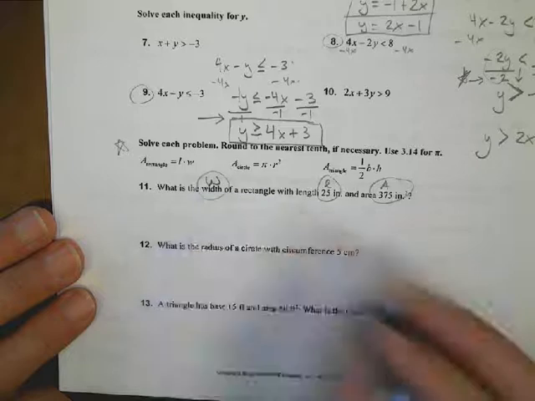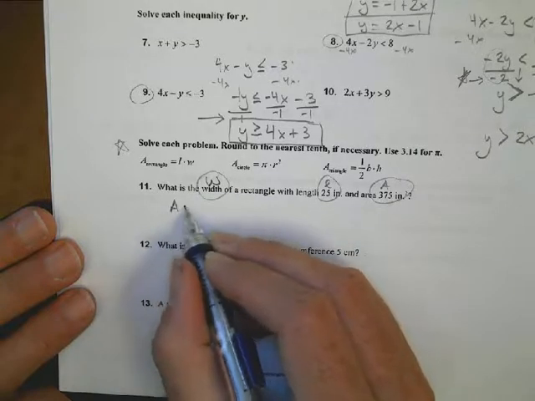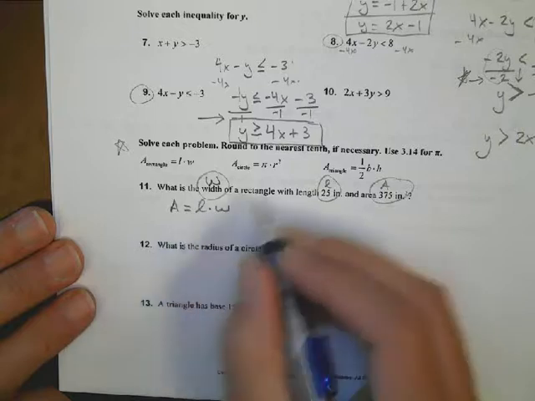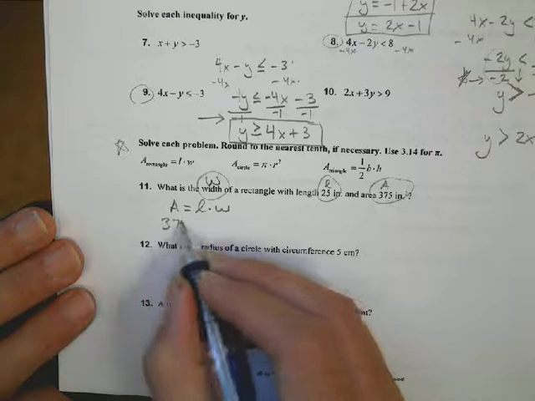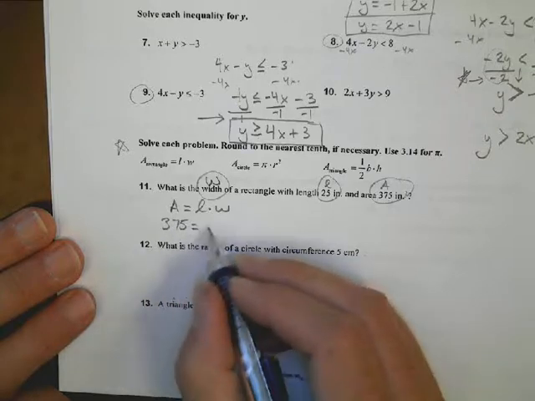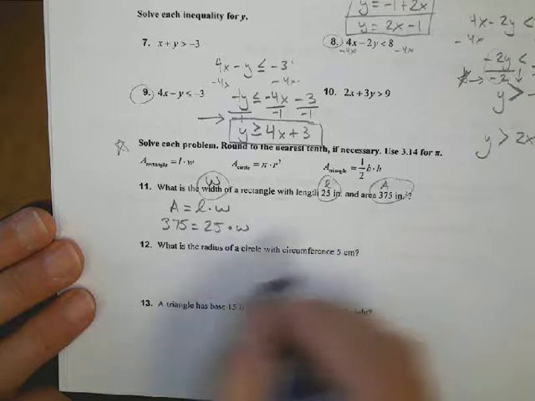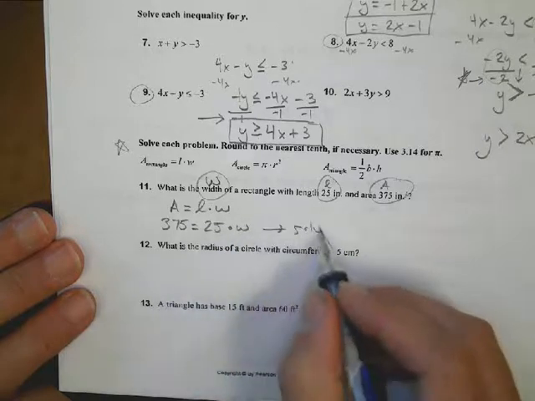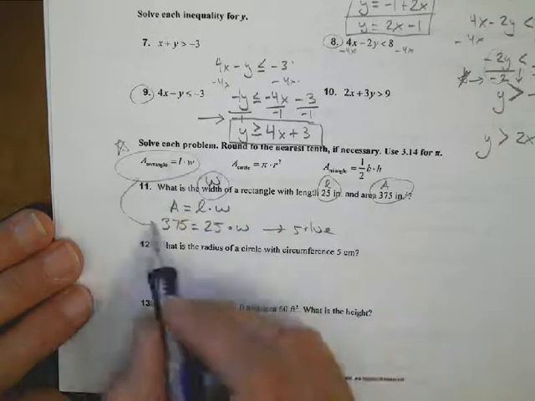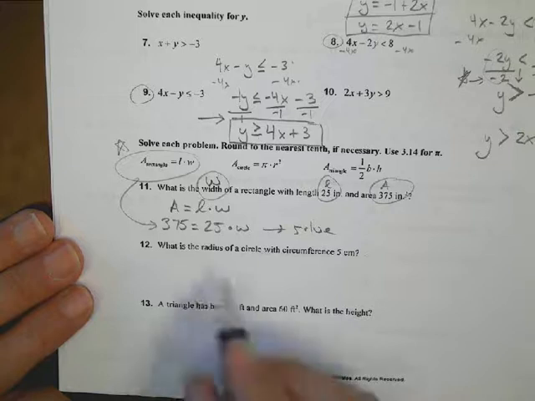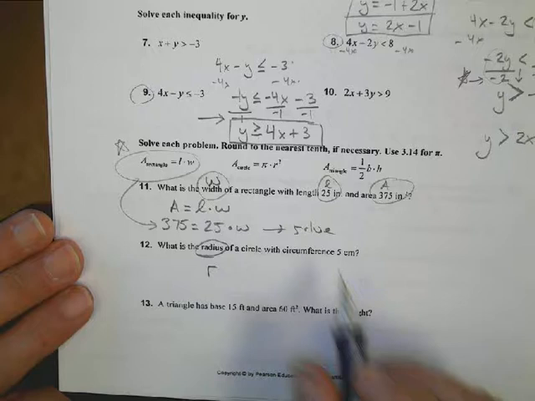So what they're asking you to do is take the formula, A equals length times width, and plug in what you know. The area was 375, and that's equal to 25, my length, times W. At this point now, you're going to have to go ahead and solve that. I'm going to let you work that part out. But the idea is just take the formula and then plug in the values they give you and see what's there. Number 12 wants to find out the radius, the R value for the circle.